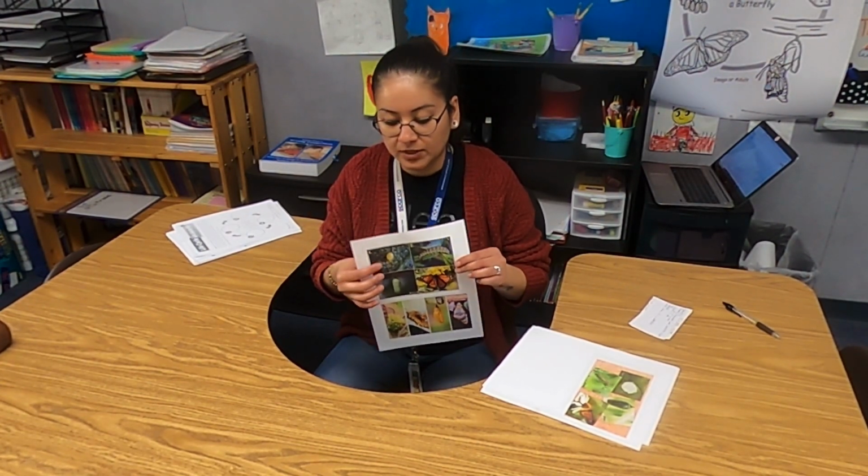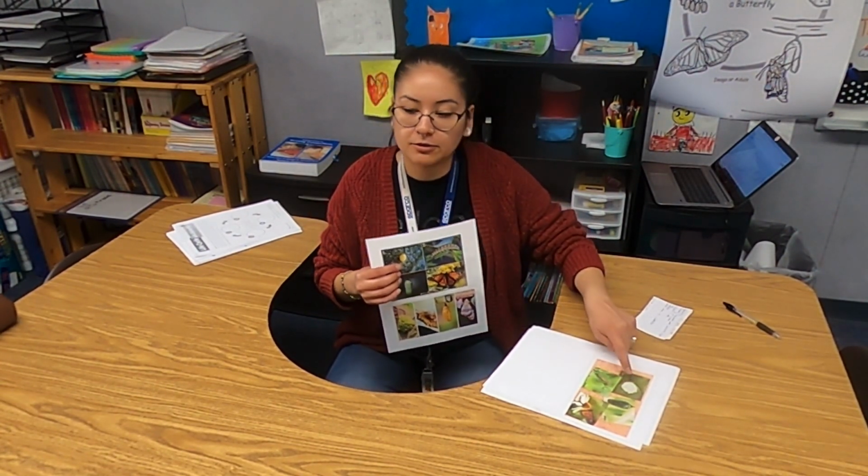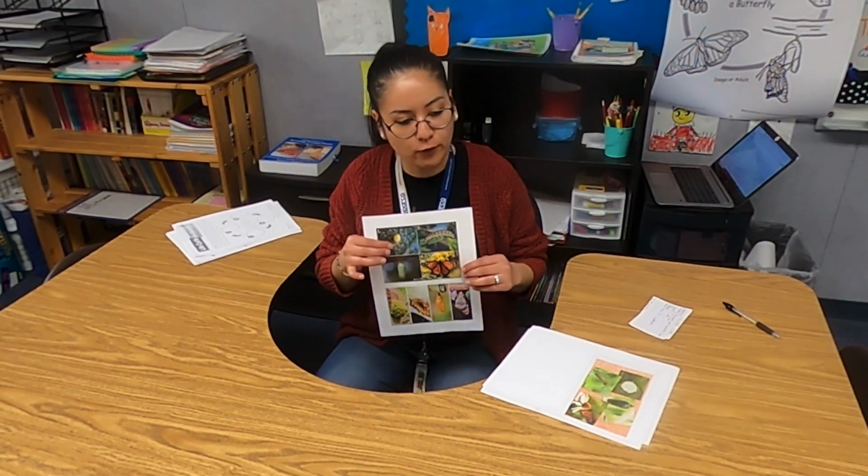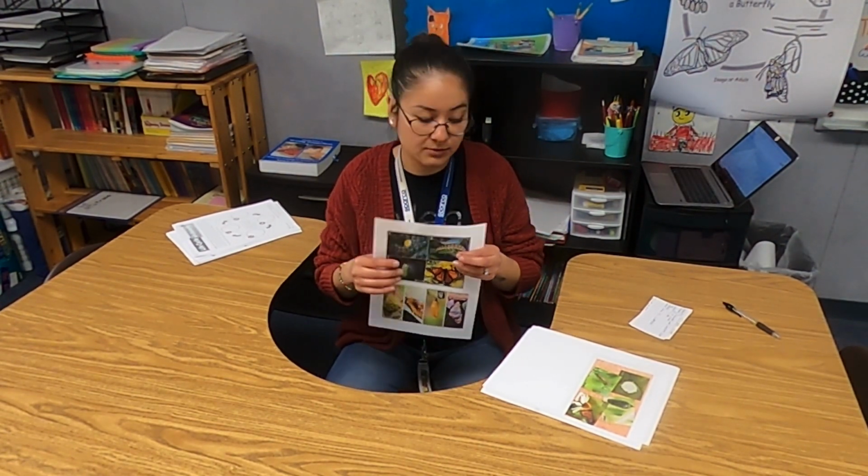Oh goodness. Okay, so right, we have eggs here, right? They're the eggs that they actually form before the little caterpillar comes out, right?